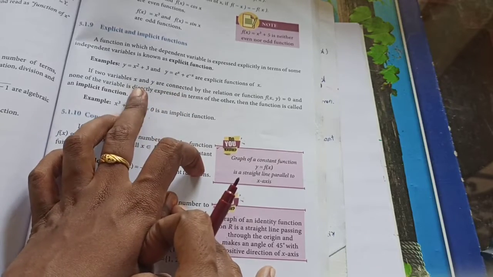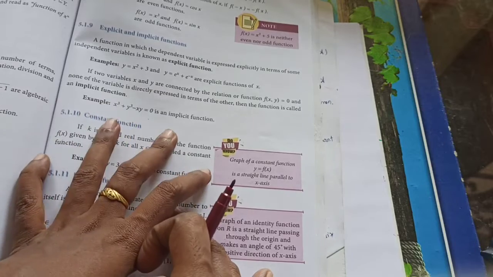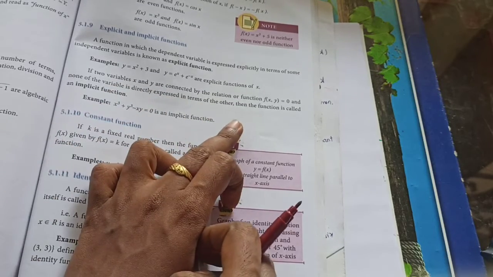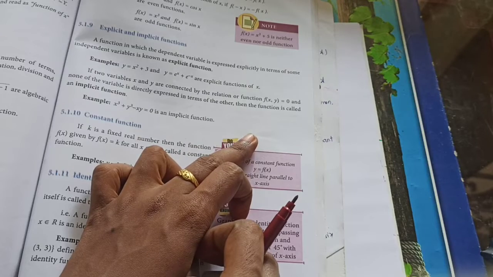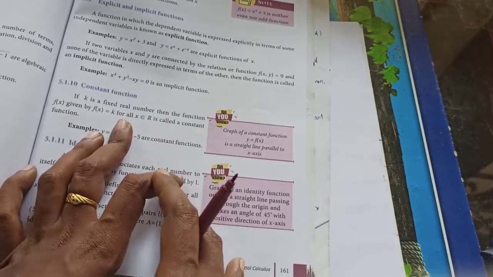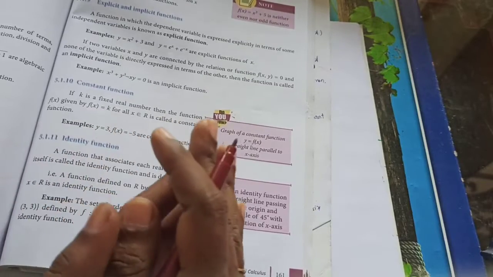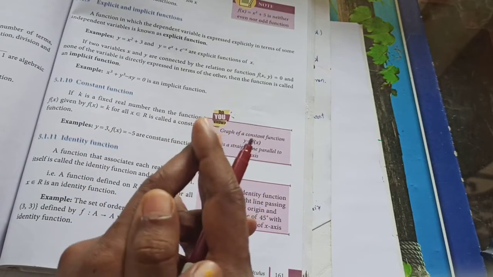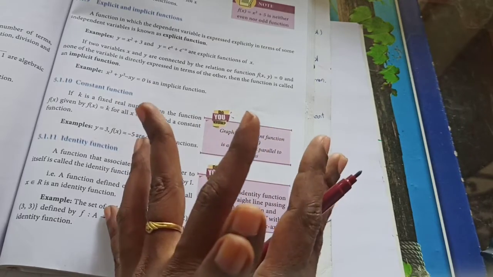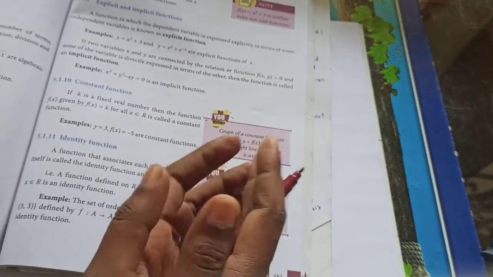Then next one is implicit. Implicit means, if two variables x and y are connected by a relation or function f of x comma y is equal to 0, then we will call this an implicit function. Then sometimes in 2 marks there is a lot of chance they may ask a definition. So you learn all the definitions from your book, no need to take all the things into your note.